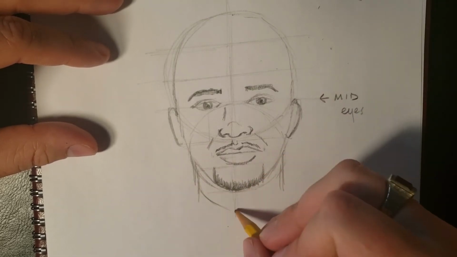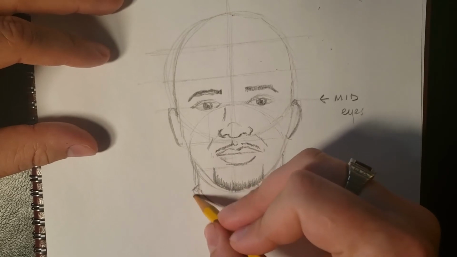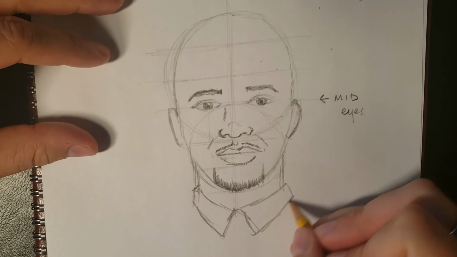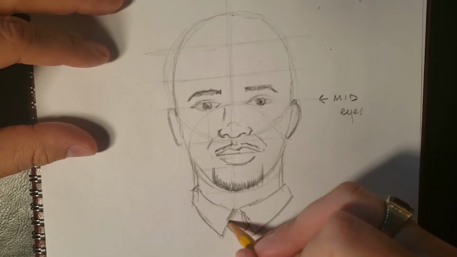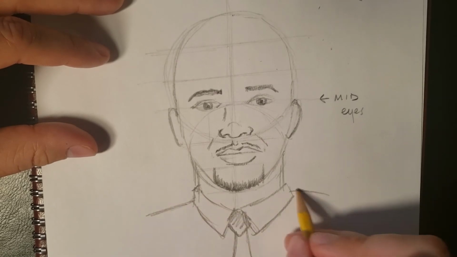I always kind of envision him wearing a shirt and a tie, even though I think he wears coreless gear probably even more often than a shirt and a tie. So I'll just do a collar. I'll just kind of add the little knot for a tie. Bring his shoulders out like that.